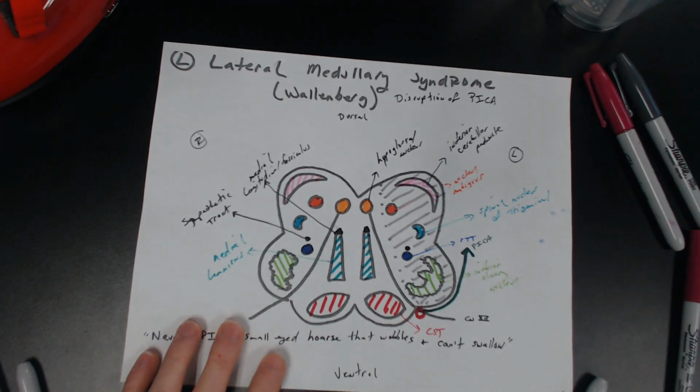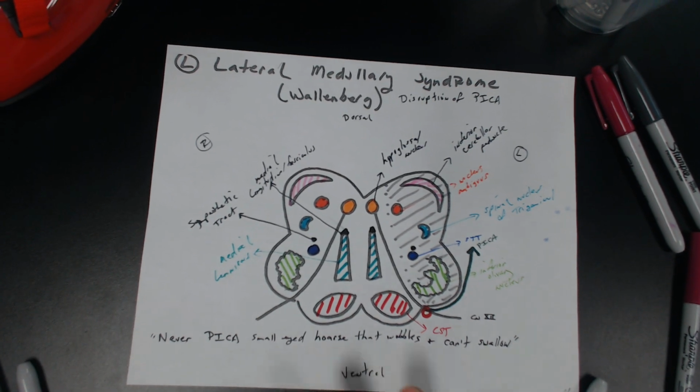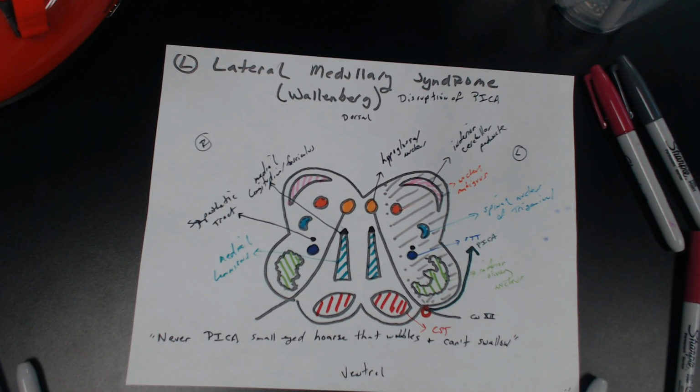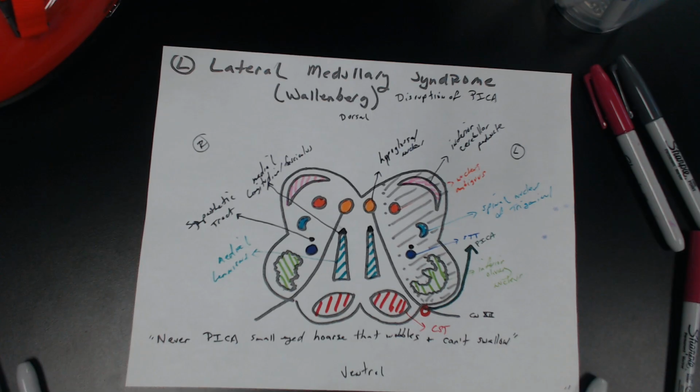Okay, never pick a small-eyed horse that wobbles and can't swallow. That's lateral medullary syndrome. So a person presents with ataxia, swallowing difficulties, a hoarse voice, small eye due to Horner syndrome. You got PICA disruption, lateral medullary syndrome.